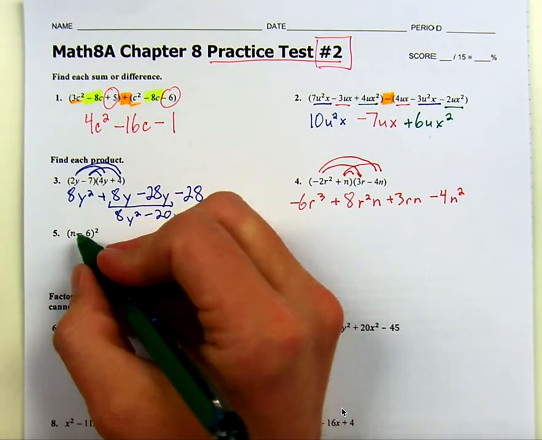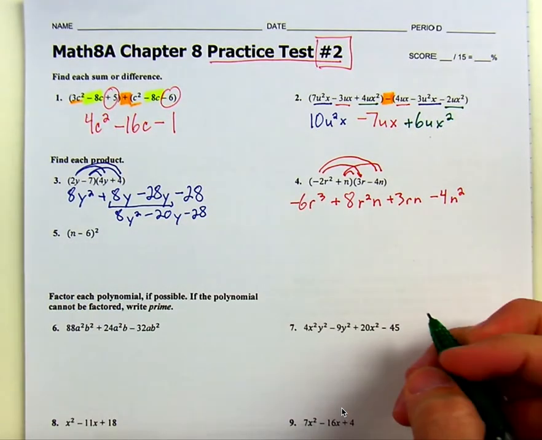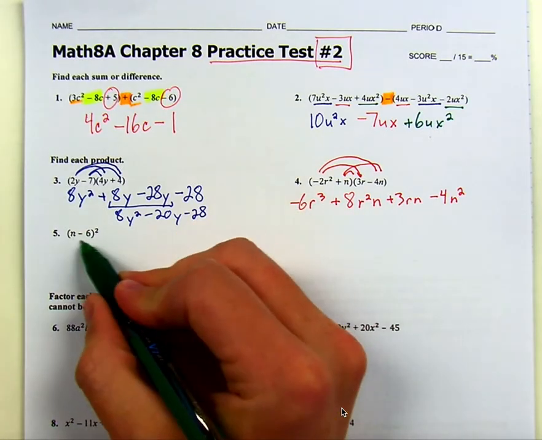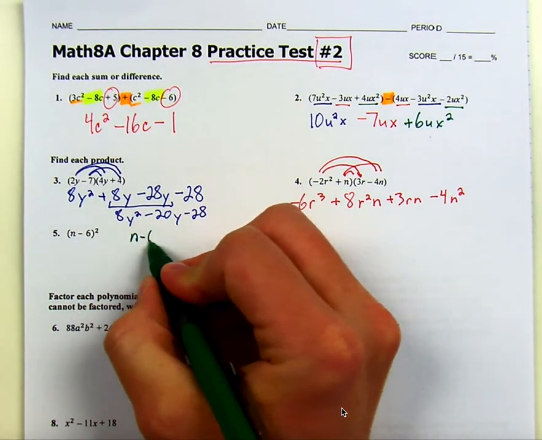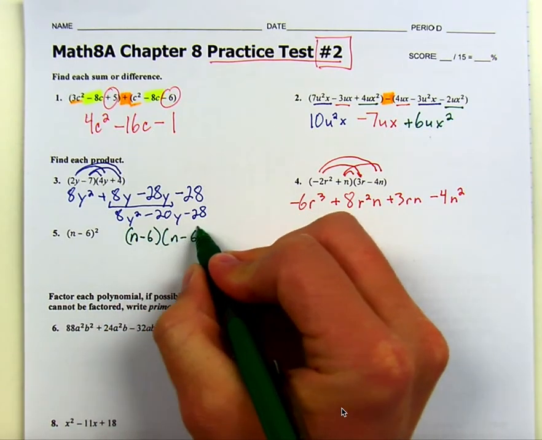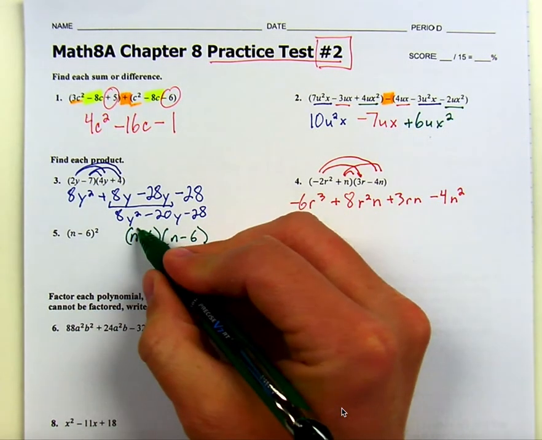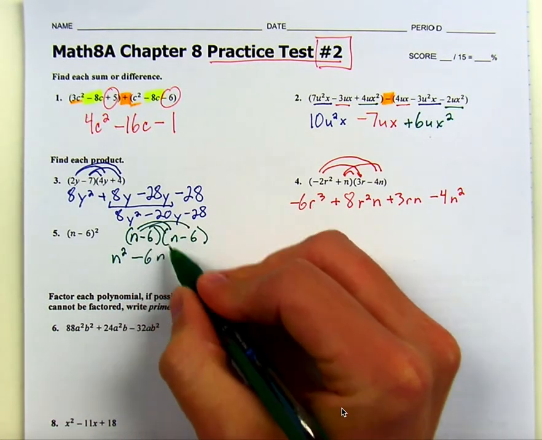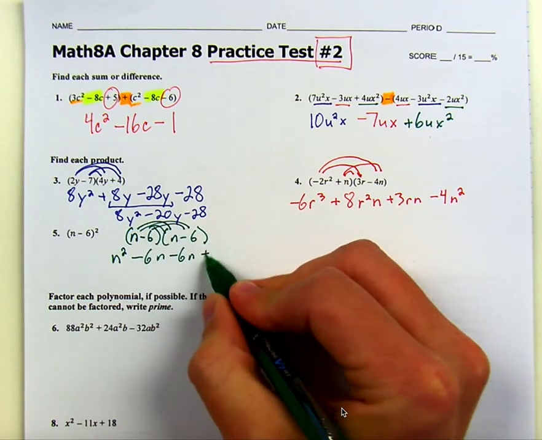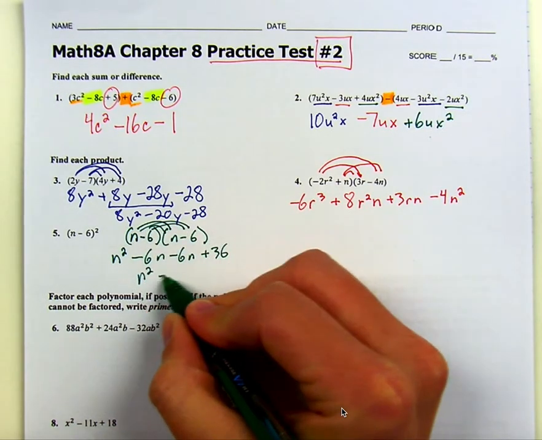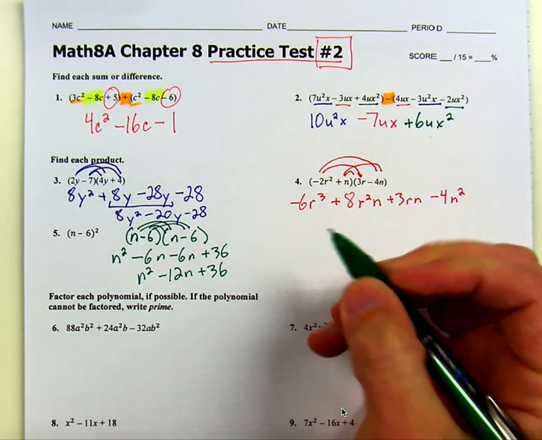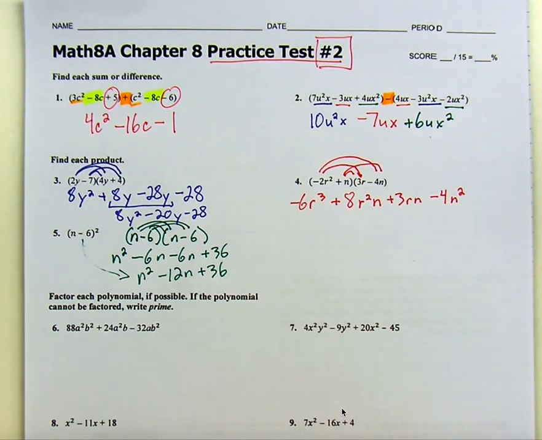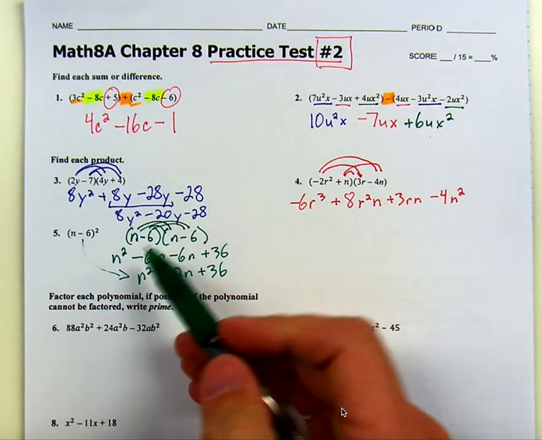On number 5, we're going to take this binomial and we're going to square it. And remember, you're not just going to put n squared and 36. You've got to square this binomial, which means you've got to do n minus 6 times n minus 6, because that's what it means to square something. Multiply it by itself. So n squared minus 6n minus 6n plus 36, n squared minus 12n plus 36. If you kind of understand how this works, you might have been able to go straight from here to here if you kind of saw how those patterns work out, but you don't have to know the patterns to get the shortcut.